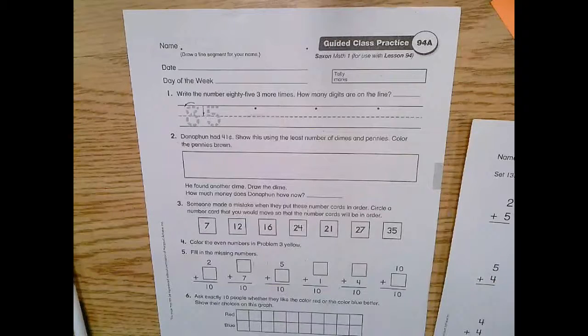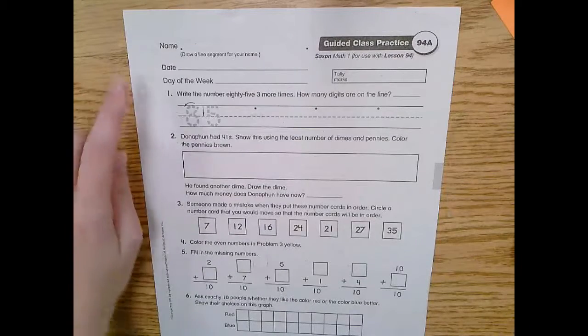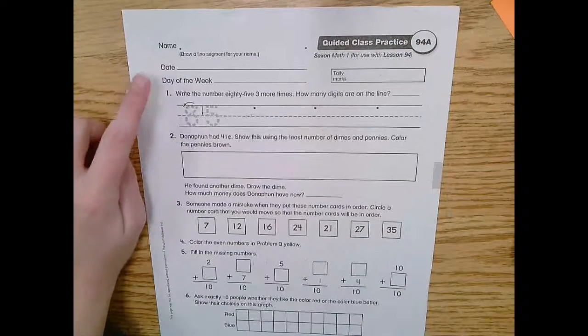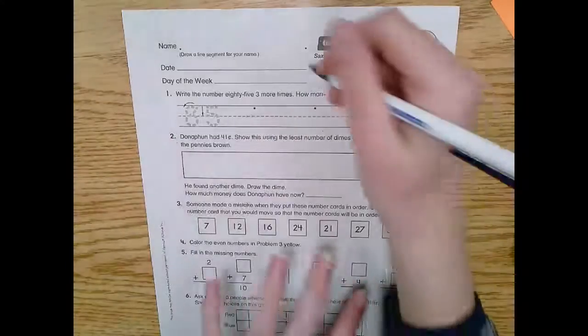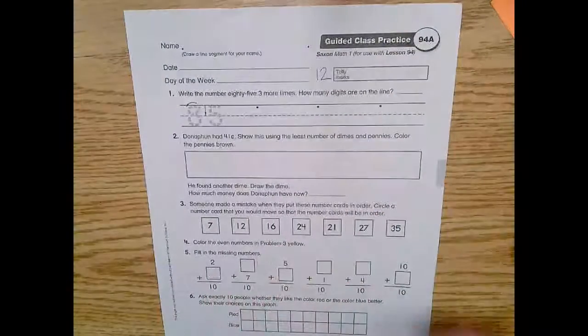Okay, and then now you take out your guided class practice side A, and we will go through this together. I want you to start with your name, date, day of the week, and number 1. And today you're going to draw 12 tally marks. Go.